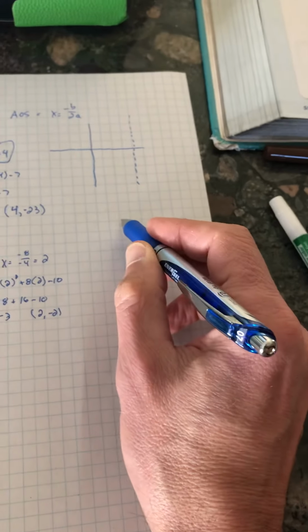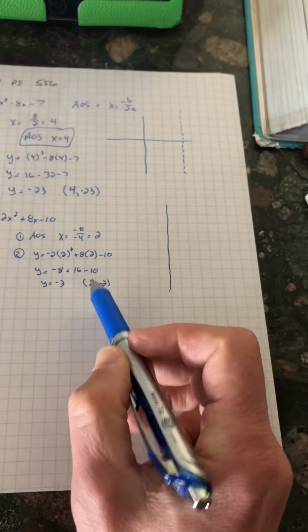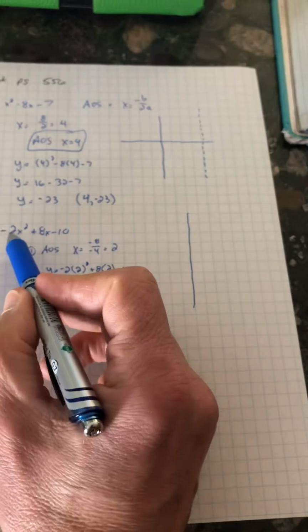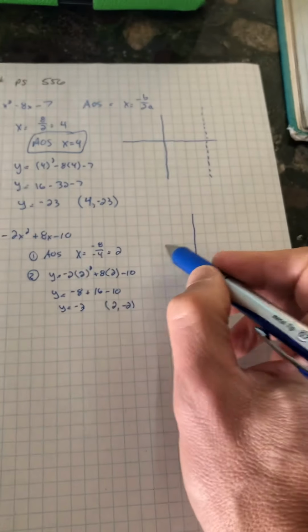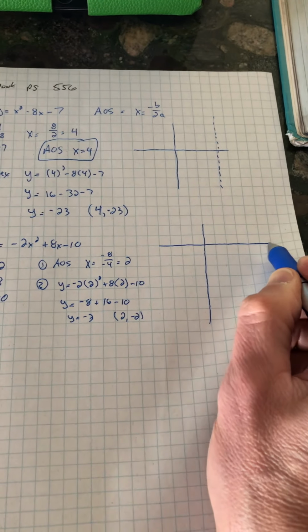All right, so now I want to draw my x and y axis. Let's see where my vertex is. I'm going through +2, -2, okay. It's going to be opening downward as I see, right? That's a negative, so I'm going to put my y-axis up here. I'm sorry, that's my x-axis.